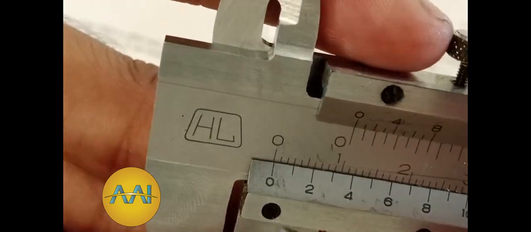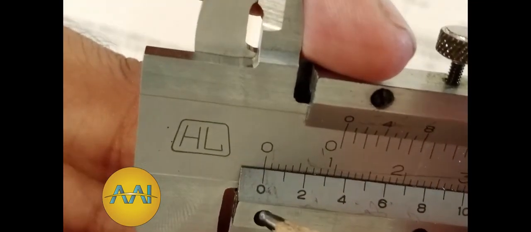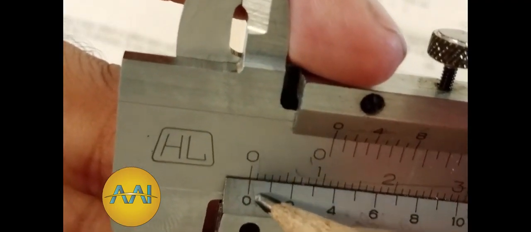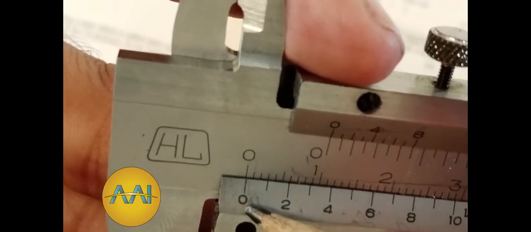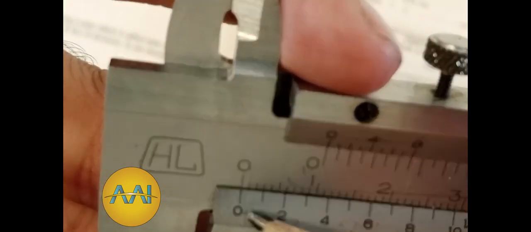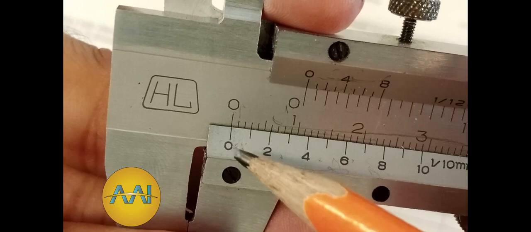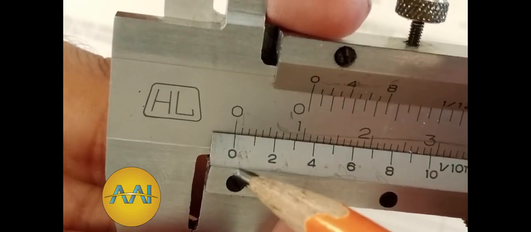Then in the case of negative error, what will happen? The Vernier scale 0 is again not coinciding with the main scale 0. Then where is it? The Vernier scale 0 is coming after the main scale 0, which means there is negative error.